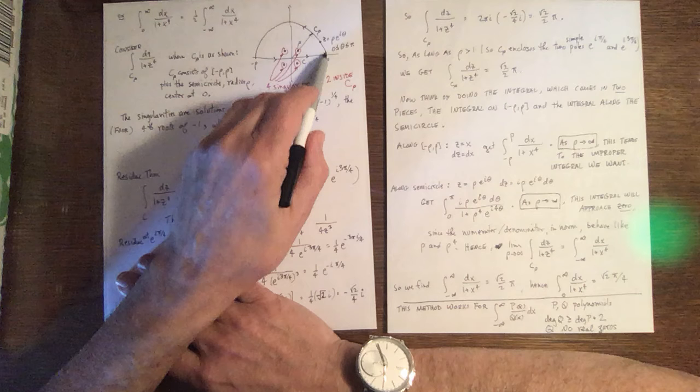Their x and y coordinates are square root of 2 over 2, with this one positive and one negative. So when I add these, the real parts cancel, the imaginary parts add, I end up with this. So the sum of the residues is that, and then I multiply by 2 pi i over here, and I get this number.